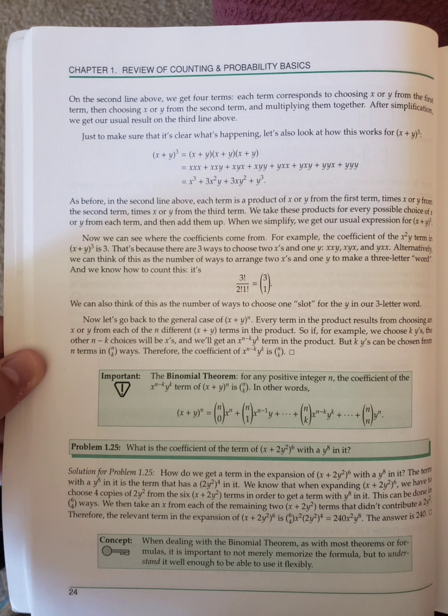Y cubed, sorry. Okay, so if you kind of notice the pattern where the coefficients are coming from, for x plus y quantity squared, we get x squared plus 2xy plus y squared. That's 1, 2, 1. That's the third row of Pascal's triangle. And notice the fourth row of Pascal's triangle is what you get when you get x plus y cubed. So if you remember, the fourth row of Pascal's triangle is when you get 3 choose 0, 3 choose 1, 3 choose 2, and 3 choose 3.